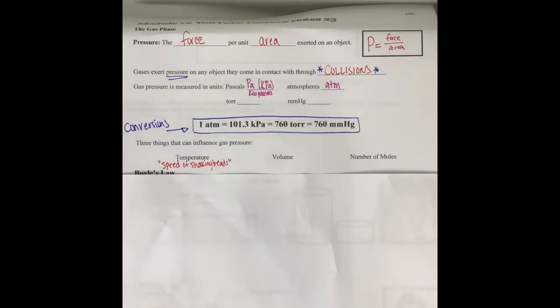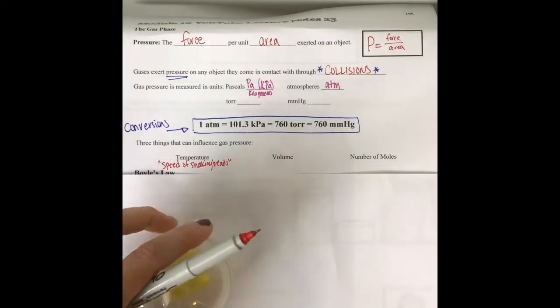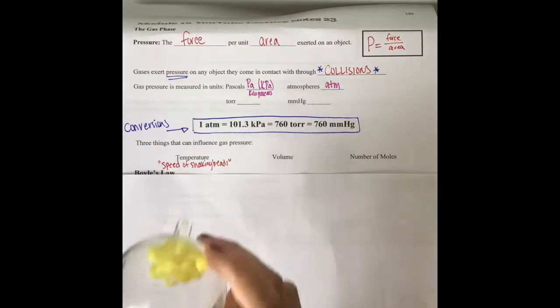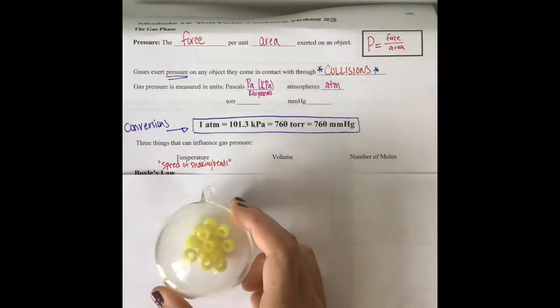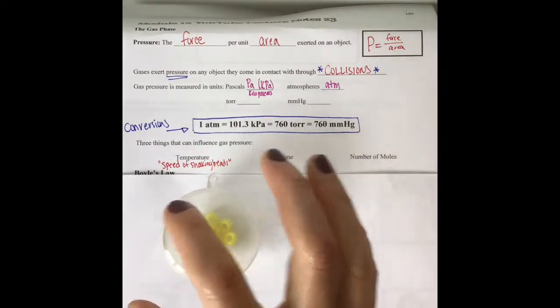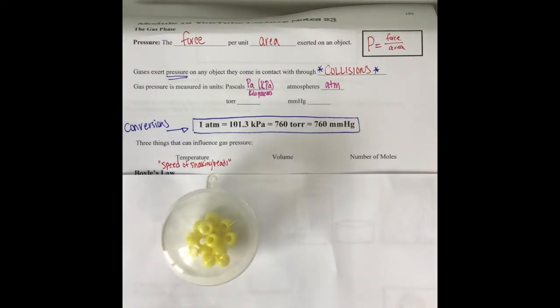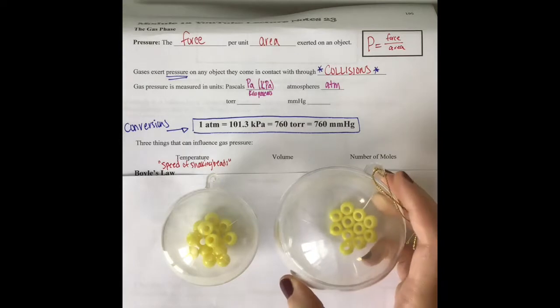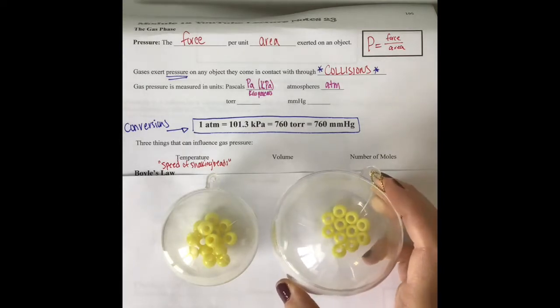Okay, so let's go on to volume. All right, so I have this first container and I have my particles moving in there. To show that I want to change the volume variable, that would mean that I'm changing the amount of space the beads have to move around.